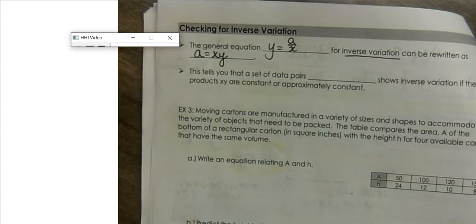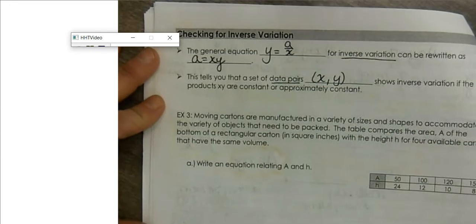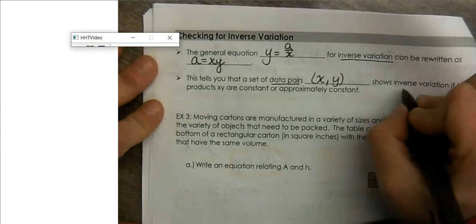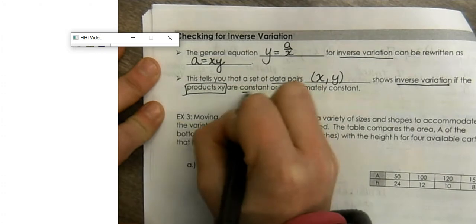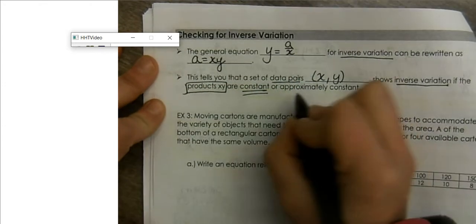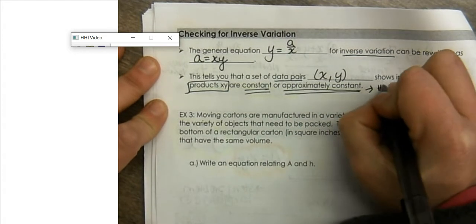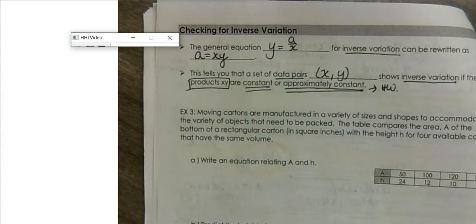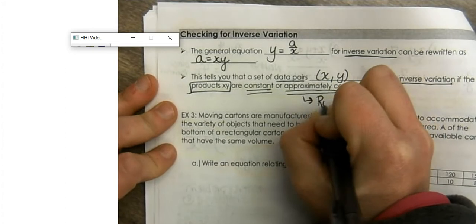What this tells you is that if we're looking at data pairs, and remember that data pairs are ordered pairs of x and y, they will show an inverse variation if the products of x times y are constant or approximately constant. So you might see in some homework problems where you might have to round, and if that happens, then make sure that you round to the nearest tenth.